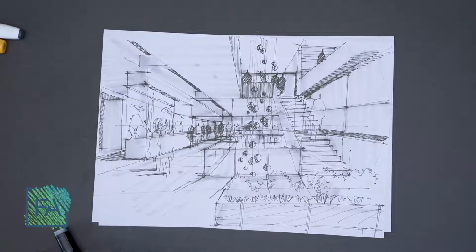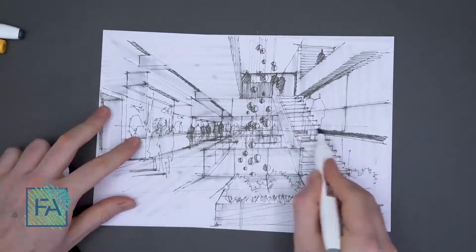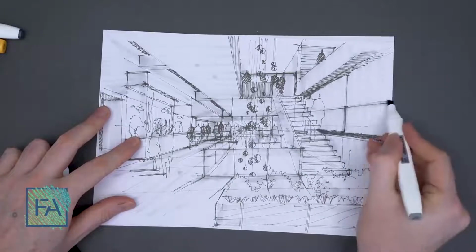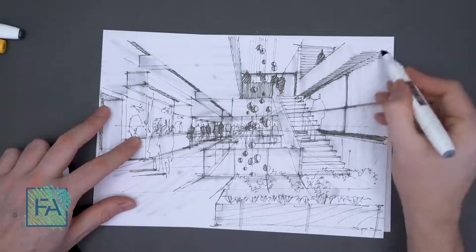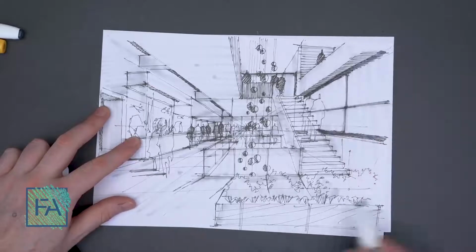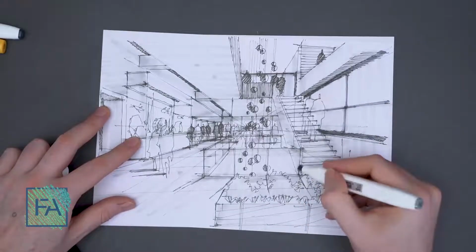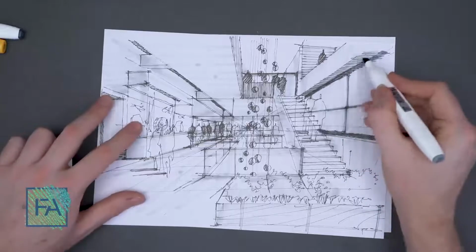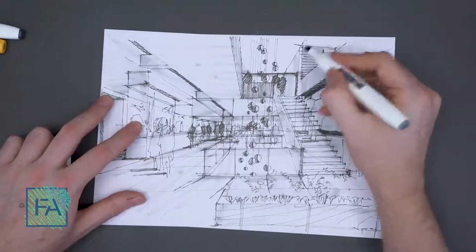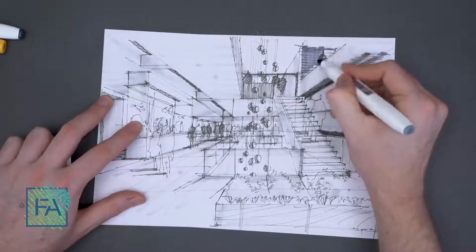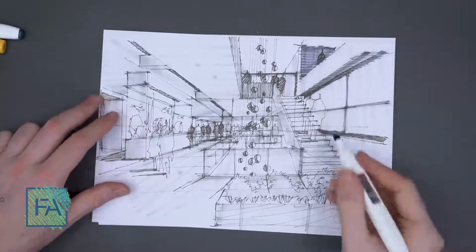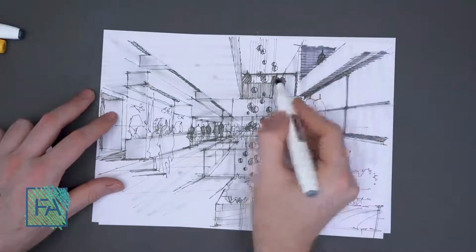Yes, I got it. So I'm putting emphasis on darker areas. Like when I'm doing this darker stain, it will give it another form here.